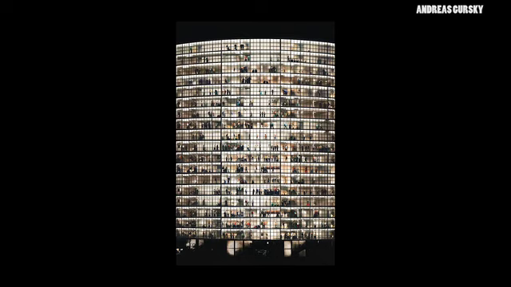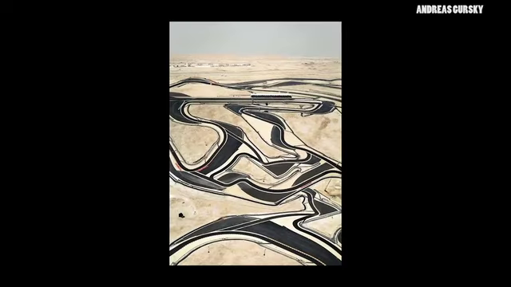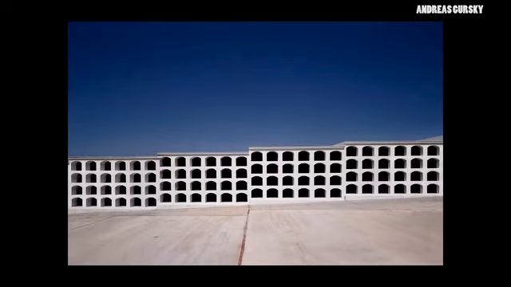And you can see here he photographs different architectural styles, but I think also his work is really interested in systems, so the patterns, shapes and textures that humans inflict on the world around us.